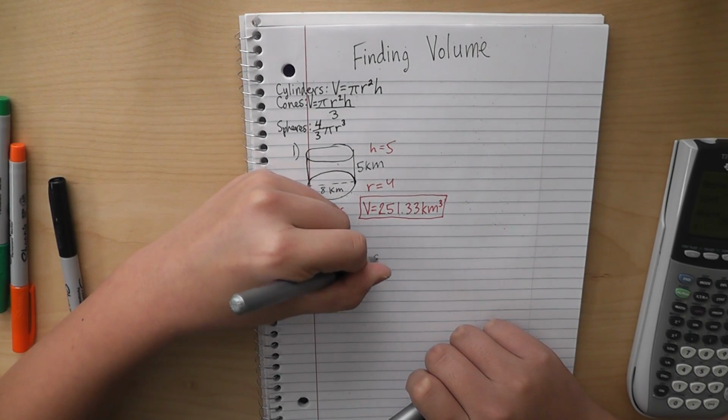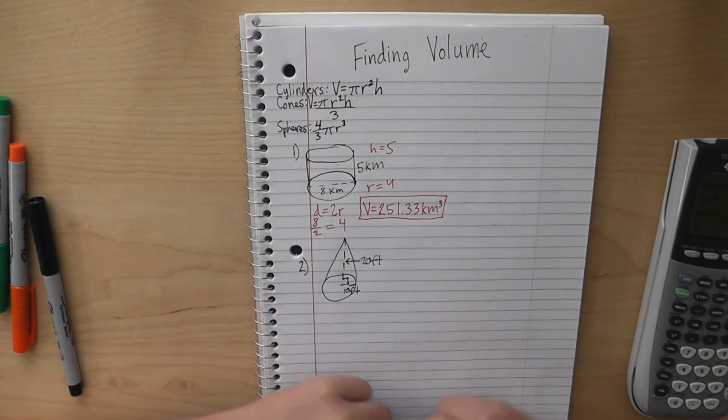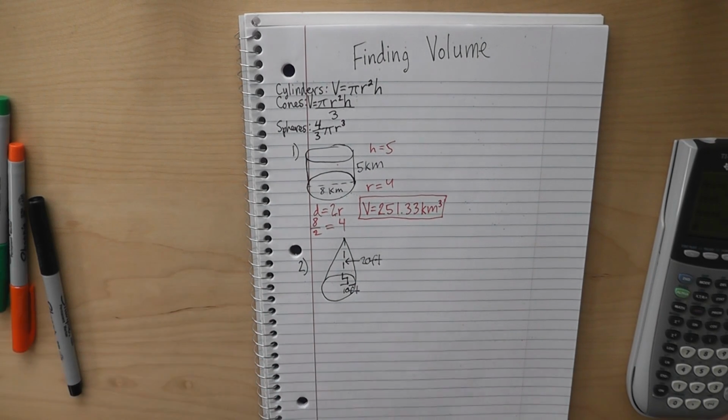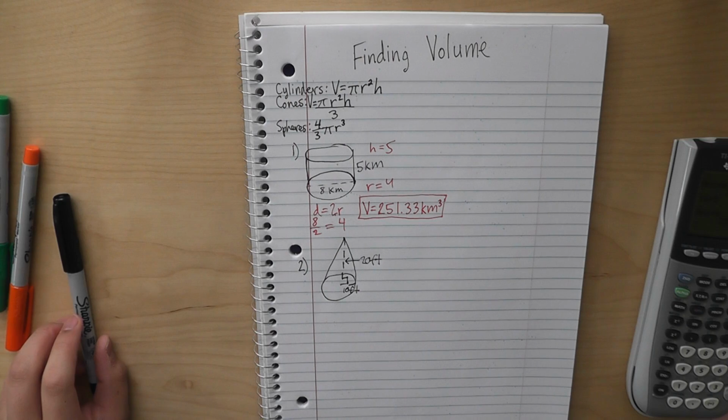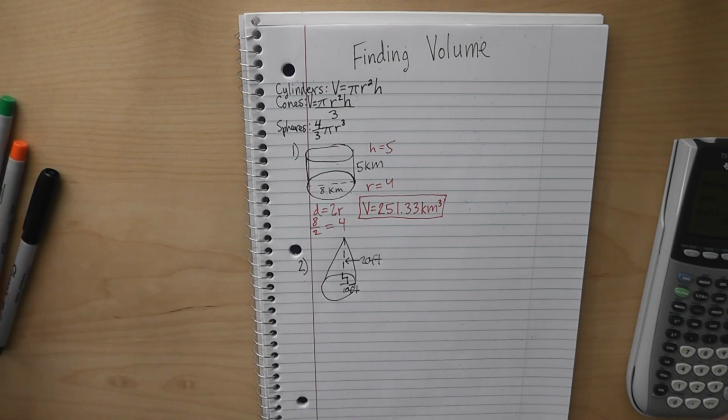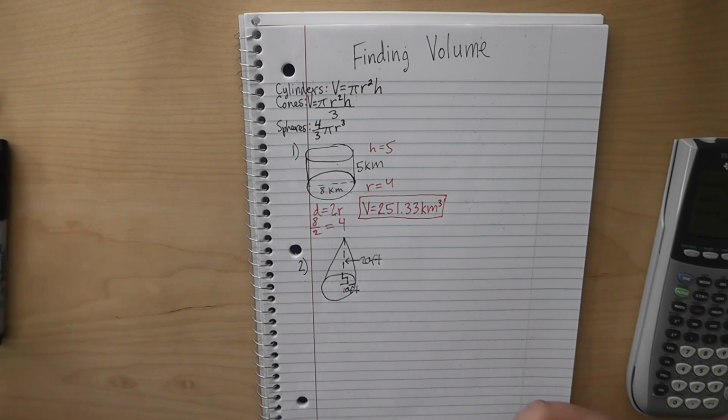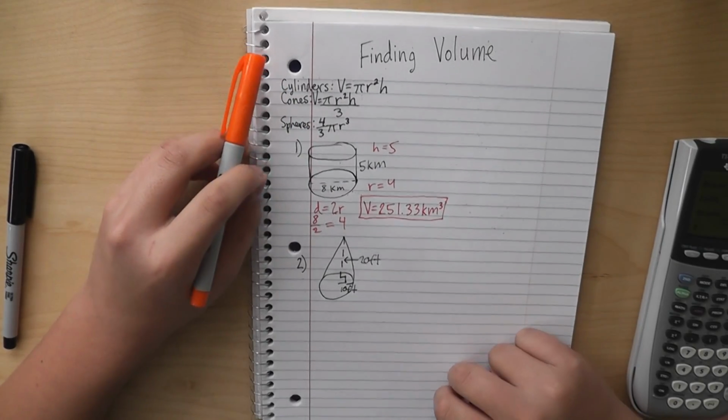Alright, so in this cone, it gives us the radius, so we don't have to split it in half. And it gives us the height of 20 feet. Alright, so we're going to use the formula.